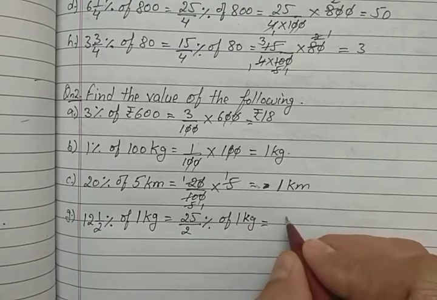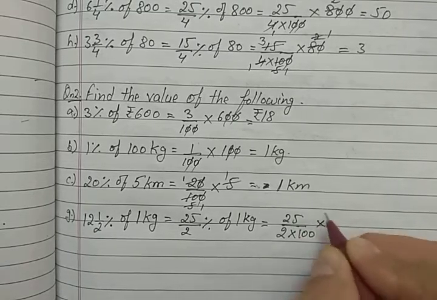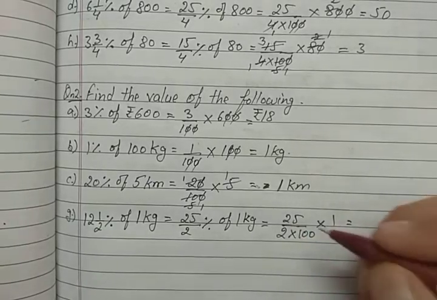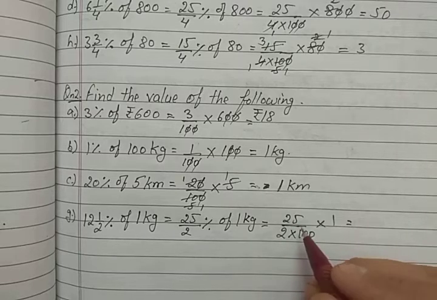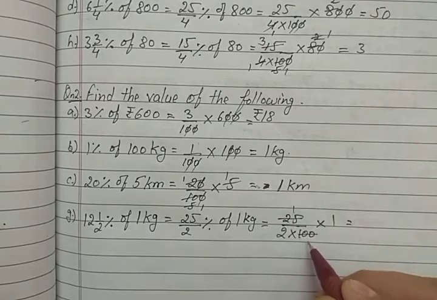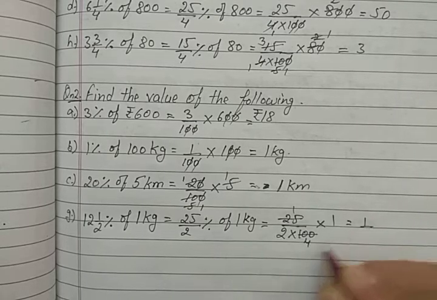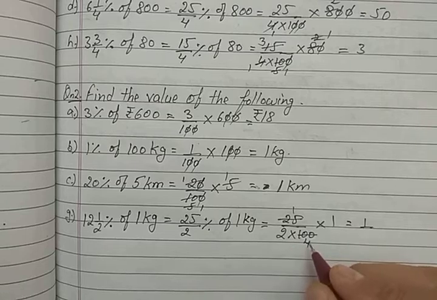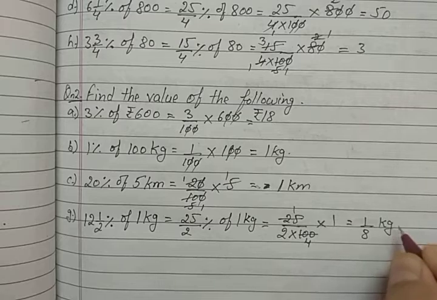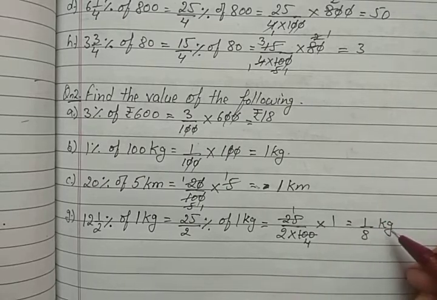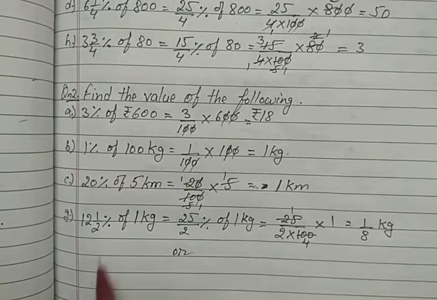For example, 25 upon 2, remove the percentage sign, it becomes 100 of 1. 25 and 100 come in the table of 25. 25 ones are 25, 25 fours are 100, and it will be 1 upon, because 1 one is 1, and multiply the denominators, 2 fours are 8. This much kg. If we solve it, it will come in decimals, otherwise it is 1 upon 8 kg. This is the answer.